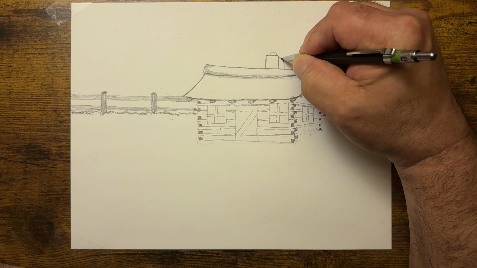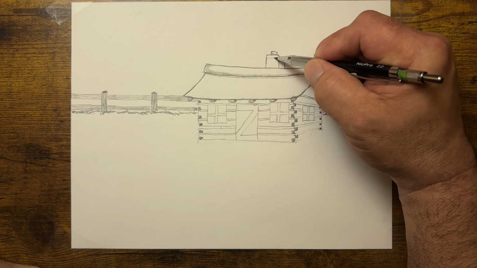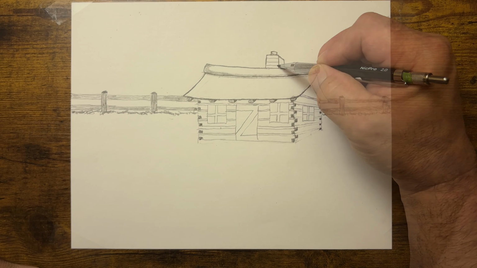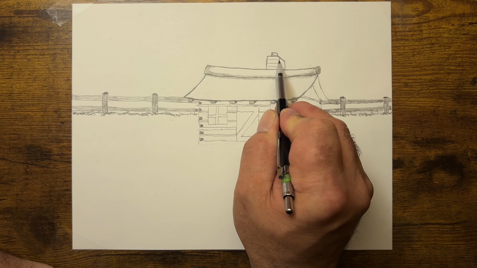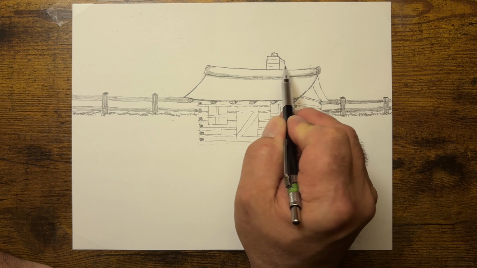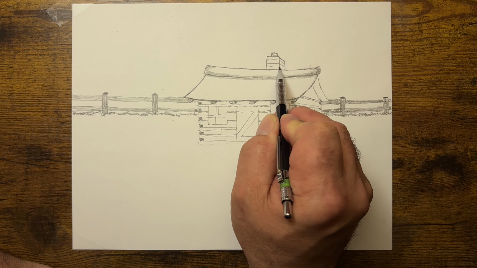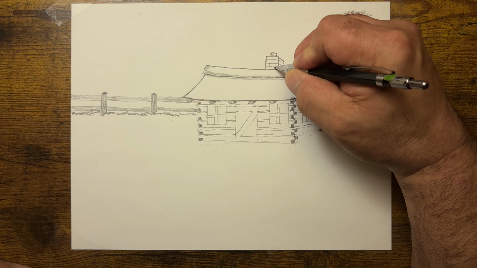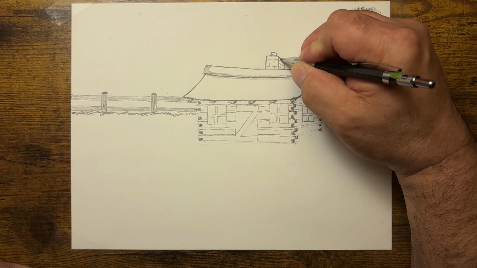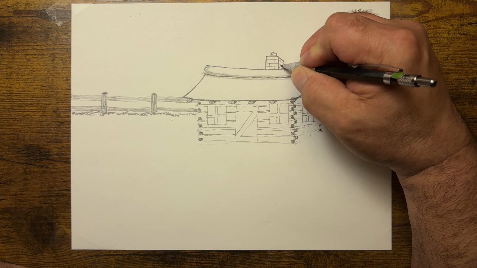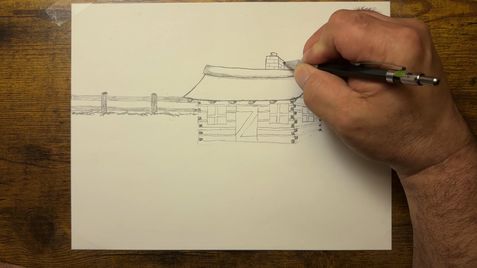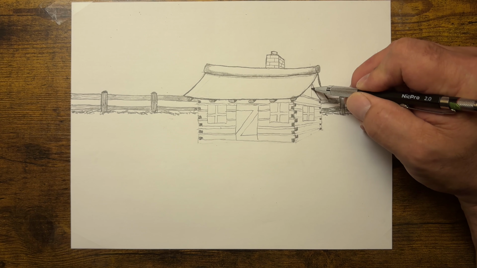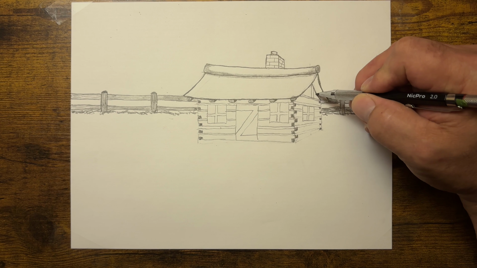For the chimney, you can use stone or brick. I'm going to use brick. For the vertical lines of the brick, just alternate every other line and give it more of a realistic look. We'll add in some boards with vertical lines to the end wall of our cabin.